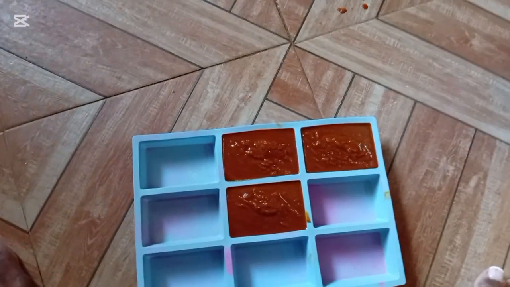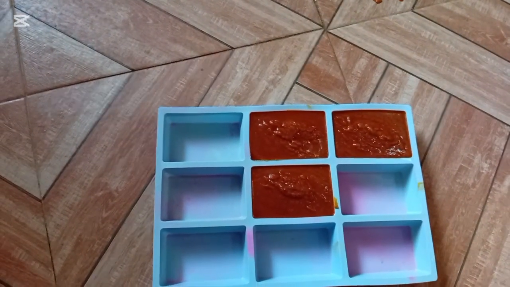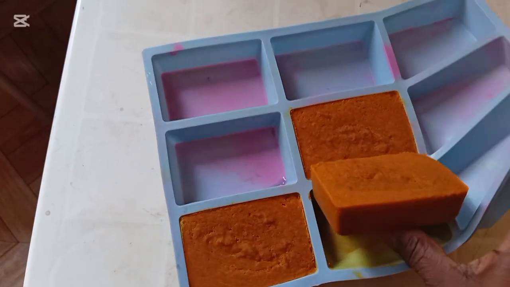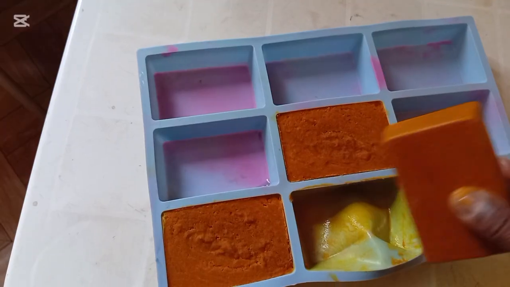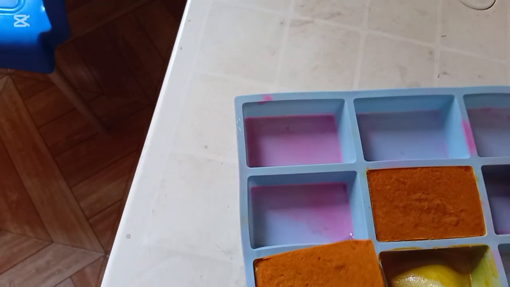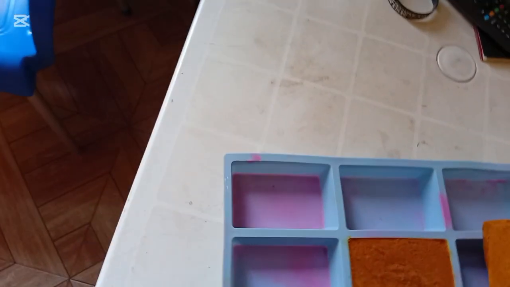You can leave it for 24 hours, but actually it will be dry before 24 hours. So within about 4 hours, the soap was dried and ready to be unmolded. So you can see how strong it's looking and beautiful. And the beautiful thing about it is it does not stain the clothes when you use it to wash. I will make another video where I will show you how I use it to do my laundry.